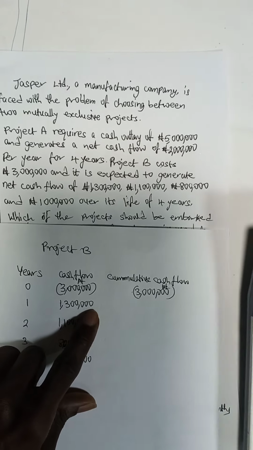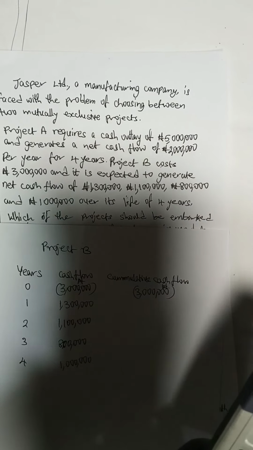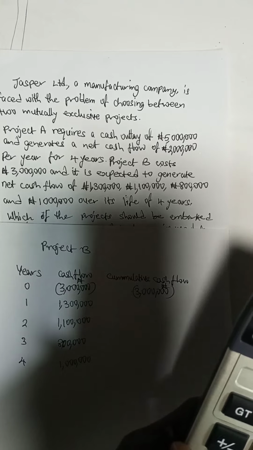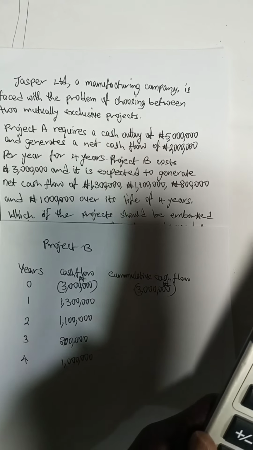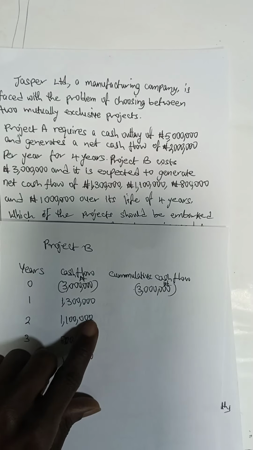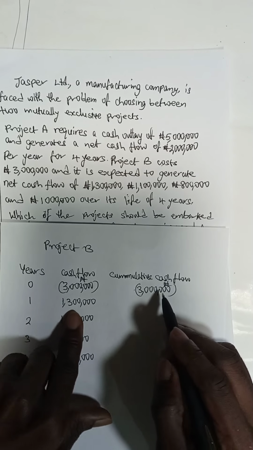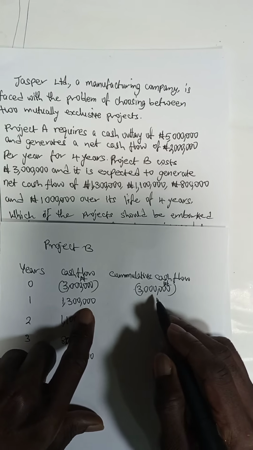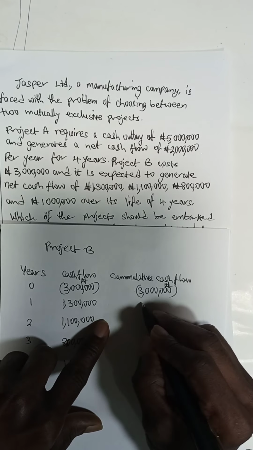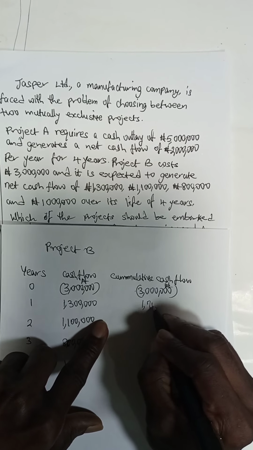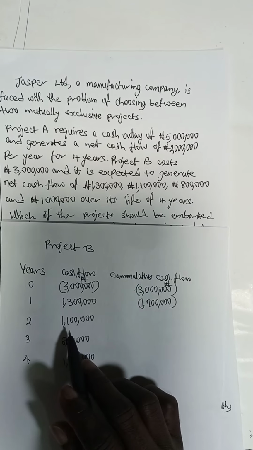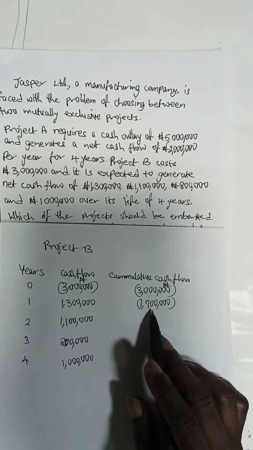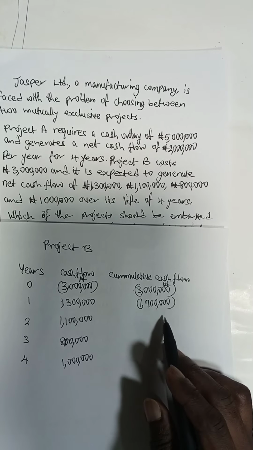So 3 million minus 1.3, we reduce the initial cash outlay by 1.3, and we get 1,700,000. We bracket it again.